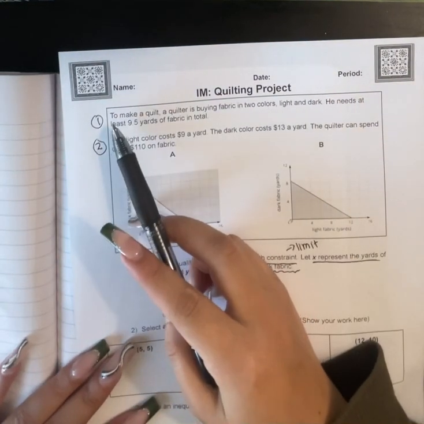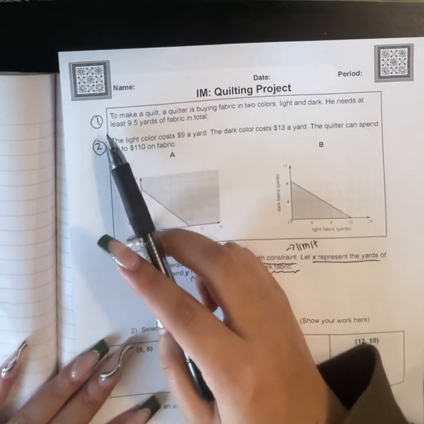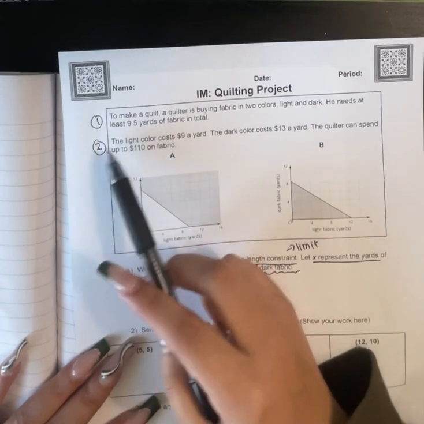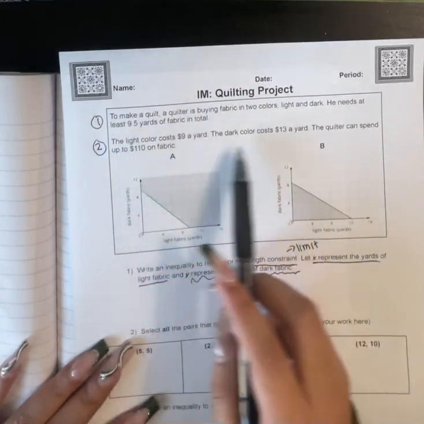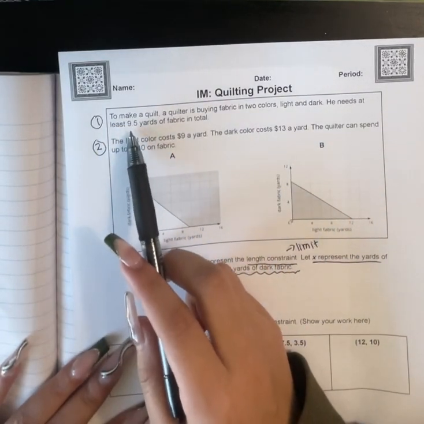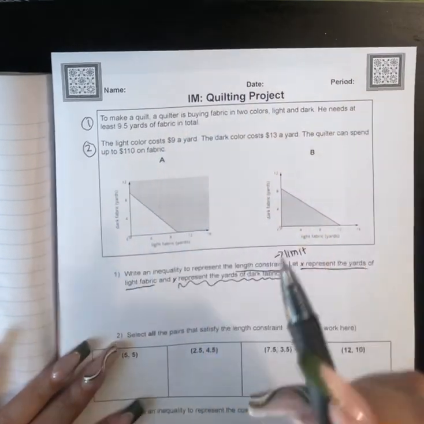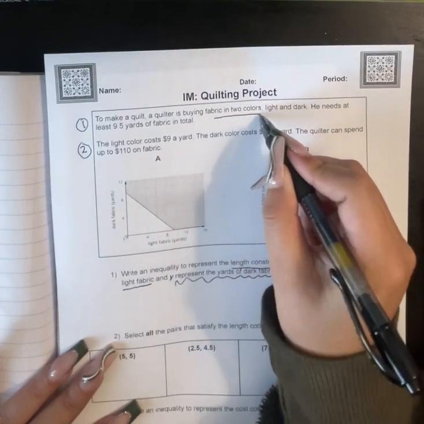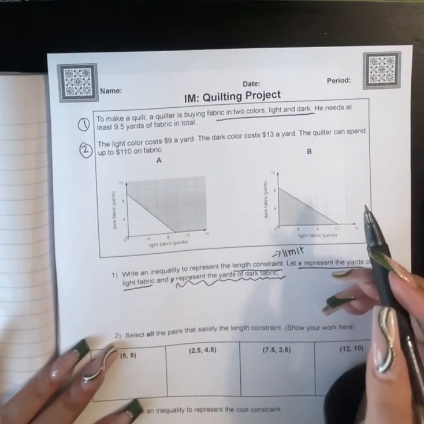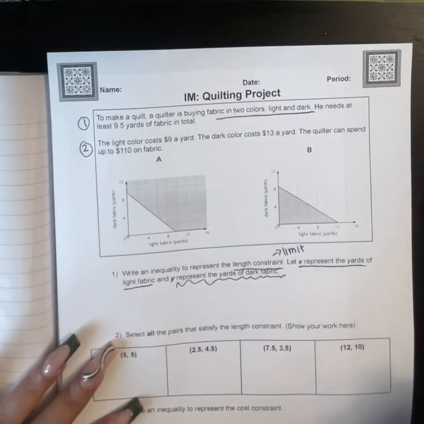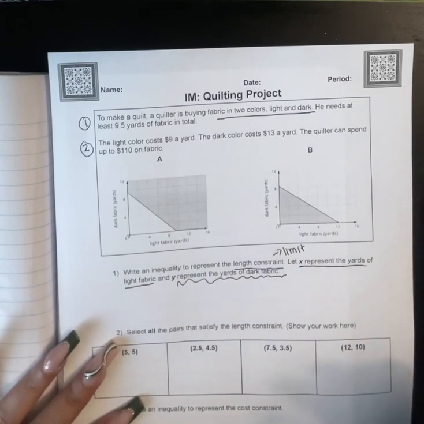In the first one, it talked about the length. So we're only going to focus on the first one. We're going to ignore everything that's written in the second paragraph. Just focus on the first one. So to make a quilt, a quilter is buying fabric in 2 colors, light and dark, and he needs at least 9.5 yards of fabric in total.